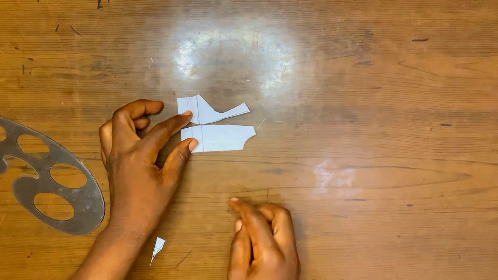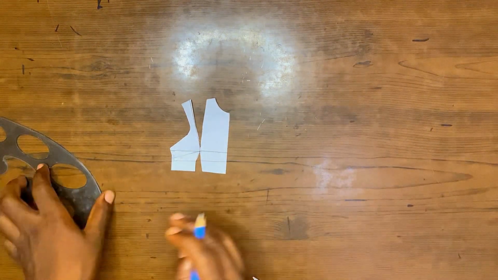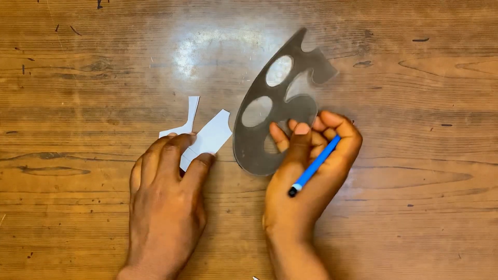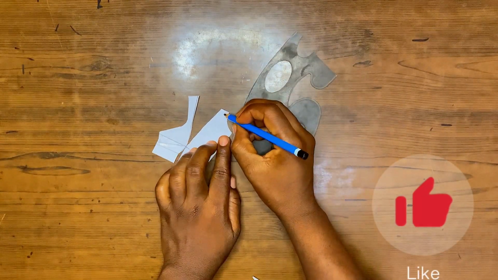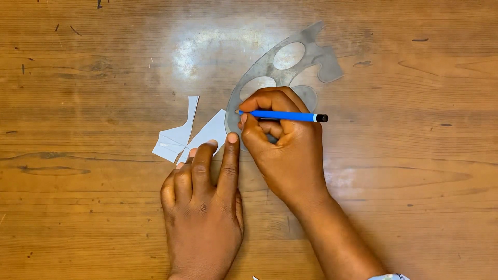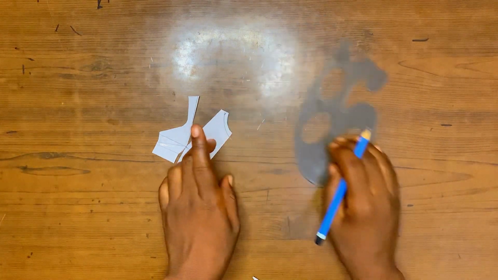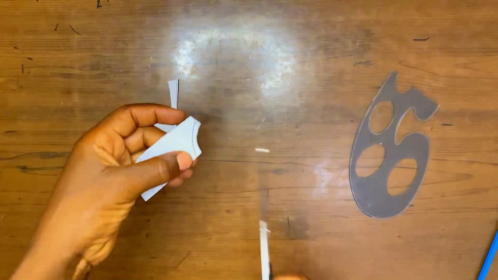And this is our upper bodice. I would increase the width of my neckline by say 1 inch. So I would just go ahead and mark 1 inch at this point like this and then recreate the neckline. I can also go ahead and increase the depth of my neckline by 1 inch and then cut it out as our new neckline.